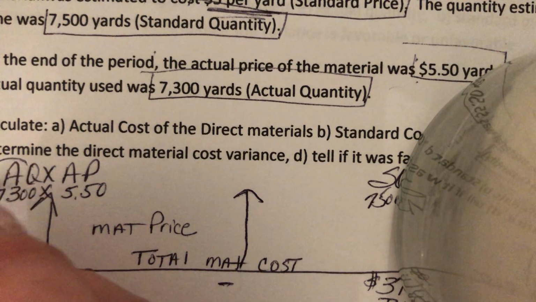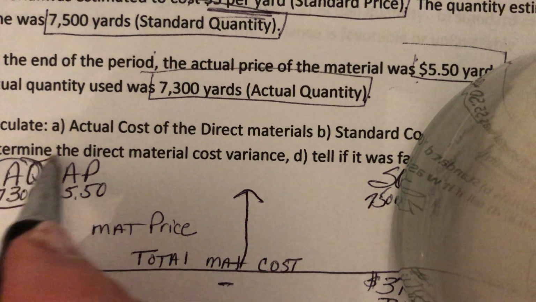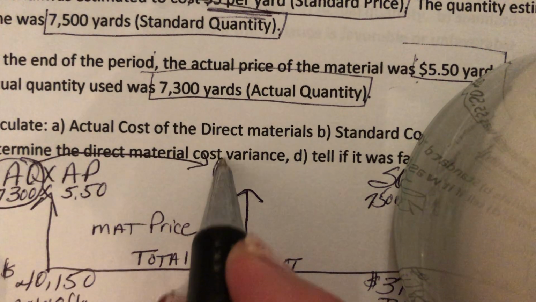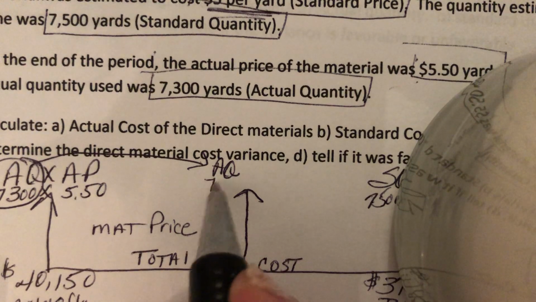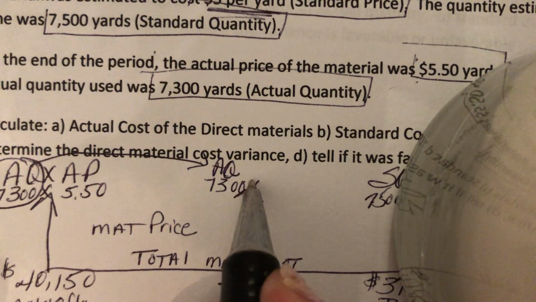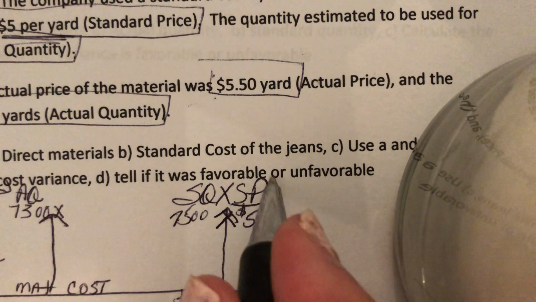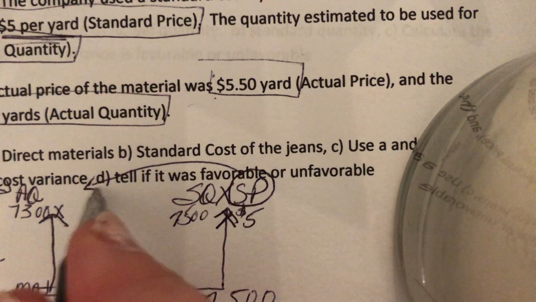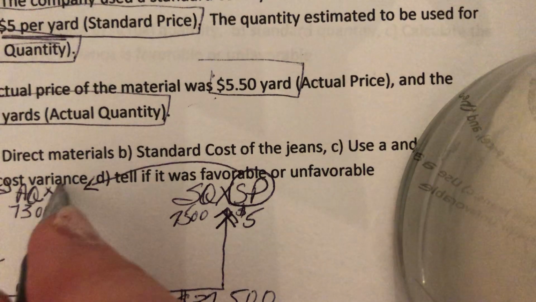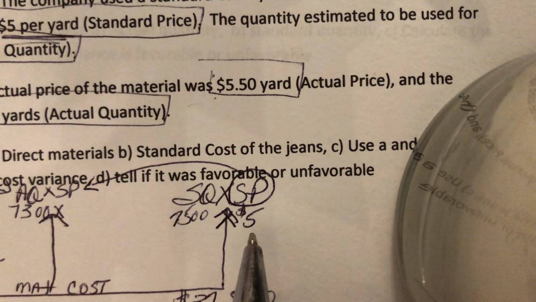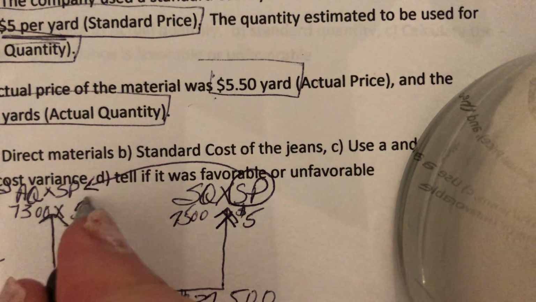And the numbers that we put here come from the opposite ends of our total variance. So your actual quantity here, you want to pull over. Actual quantity is 7,300. And you want to multiply that times your standard price. Standard price here is $5.